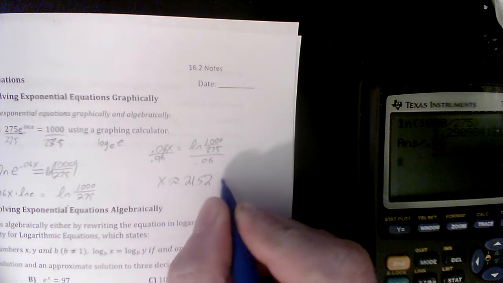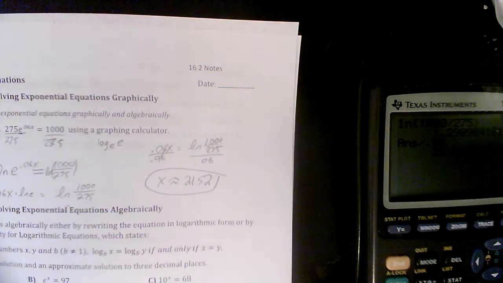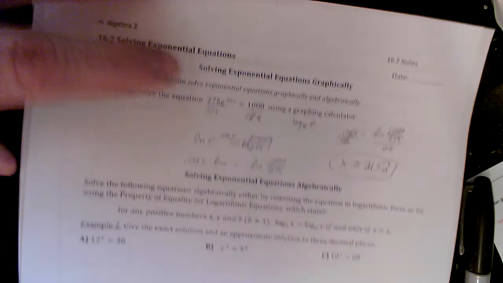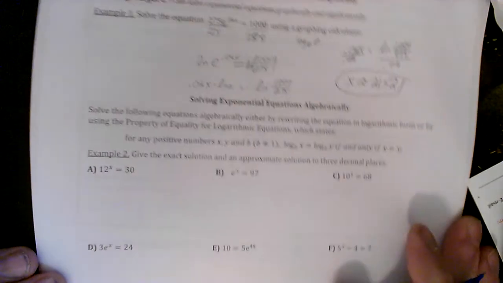21.52. My son wants to know if a calculator is cheating in class, and I'm going to have to let him know not with logarithms, because you can't do them in your head.